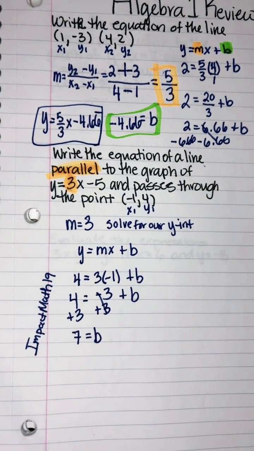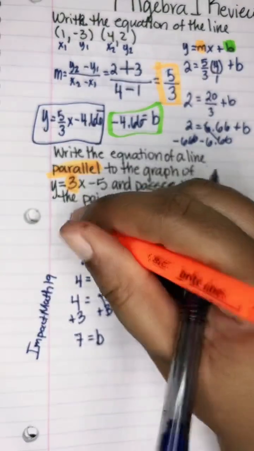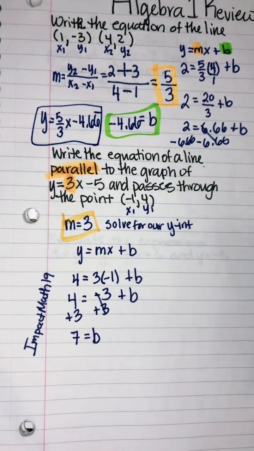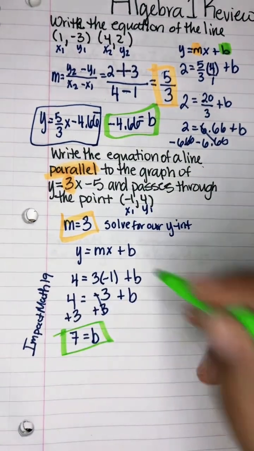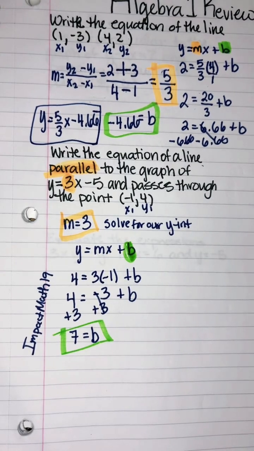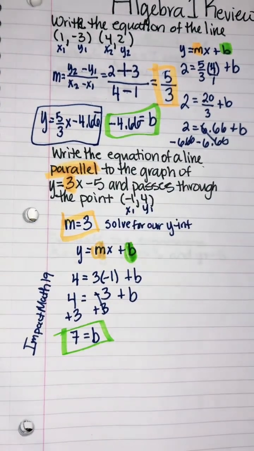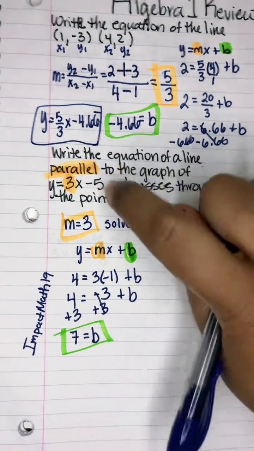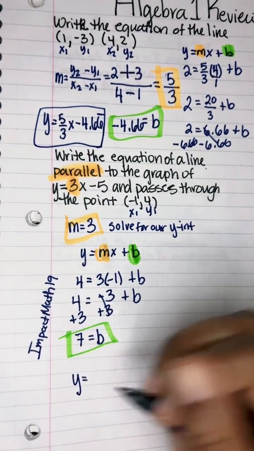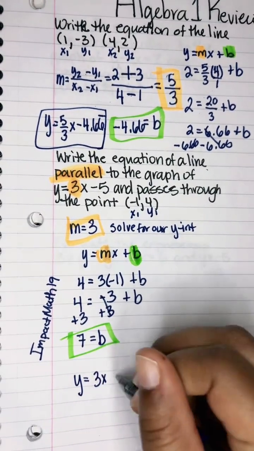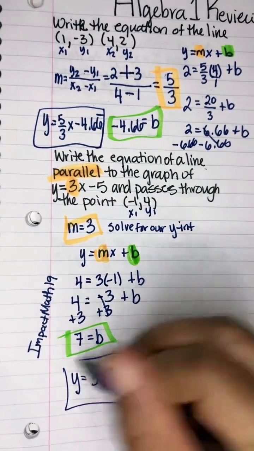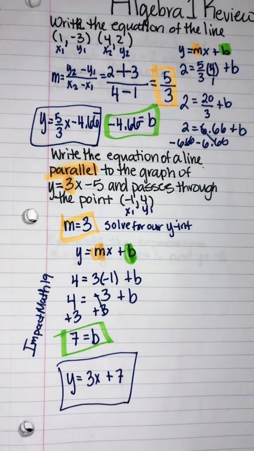Okay. And so now that we have our m and we have our y-intercept, the last thing that we have to do is plug in for here and plug in for here to write our new parallel equation to this one. So we would get y equals 3x plus 7. Any questions?